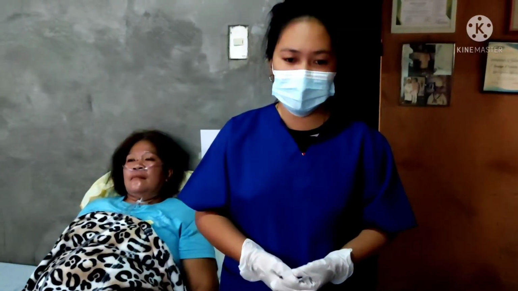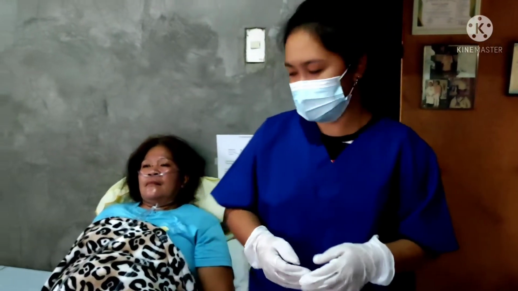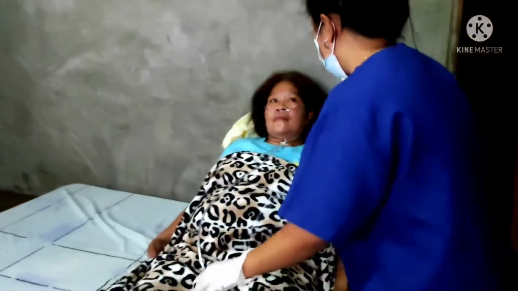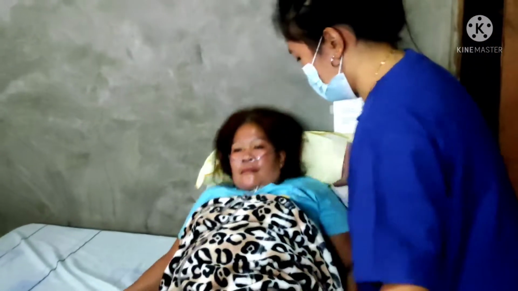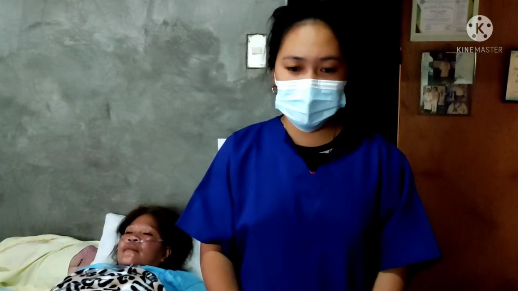Store the catheter in a clean, dry place. Help the patient into a comfortable position and perform mouth care. Reassess respiratory status and oxygen saturation for improvement. Call for help if any abnormal signs and symptoms appear.